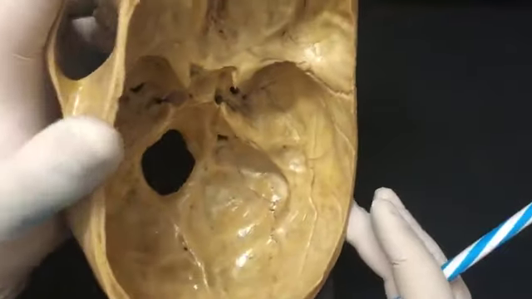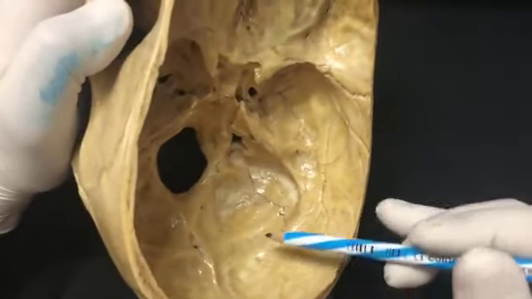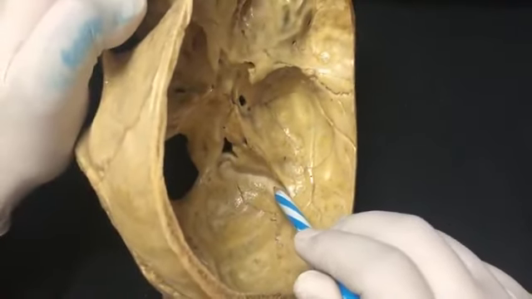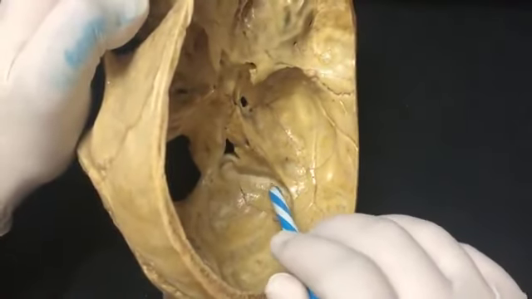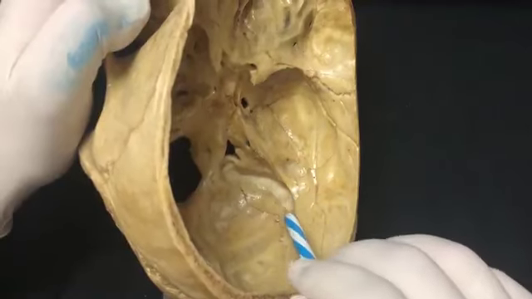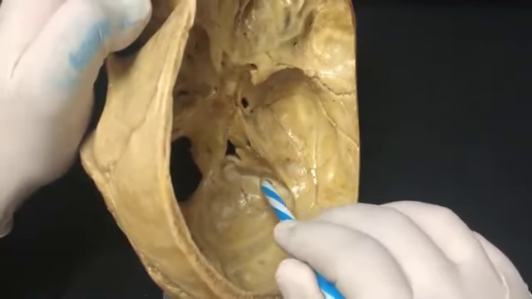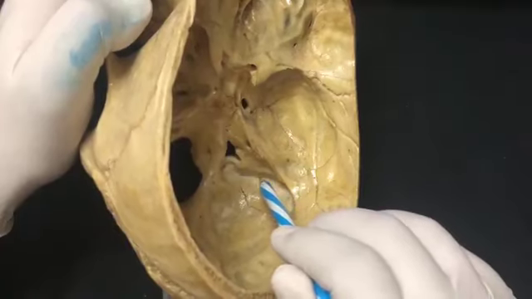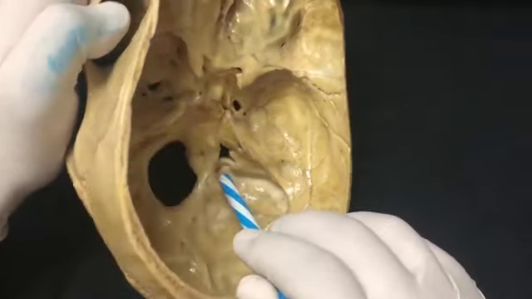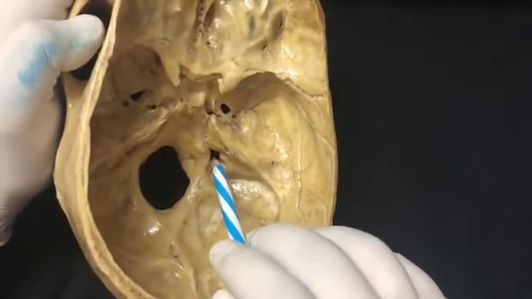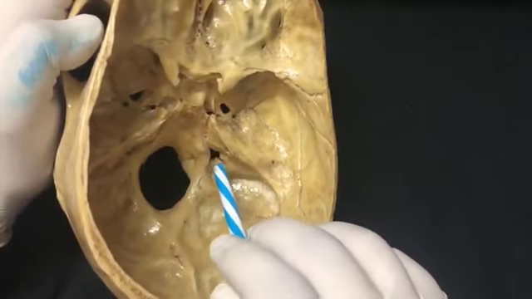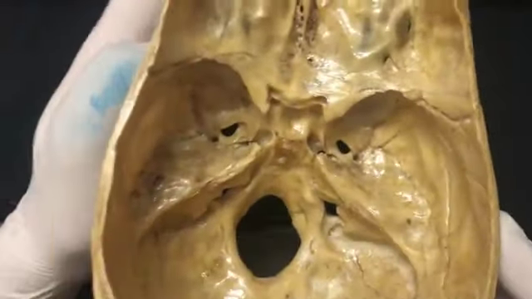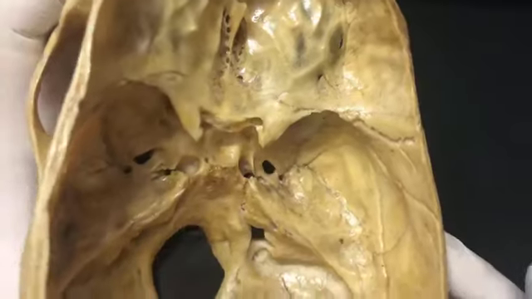And if I follow this transverse sulcus, it leads into another sulcus present in the occipital bone, called the sigmoid sulcus. Look at the shape: that is the sigmoid sulcus holding the sigmoid sinus inside, and in its lower part the sigmoid sulcus reaches the jugular foramen. Now, look at this jugular foramen the other way around.